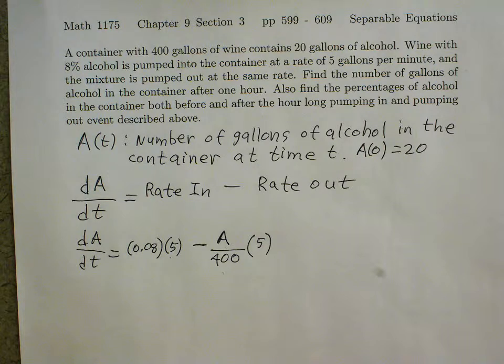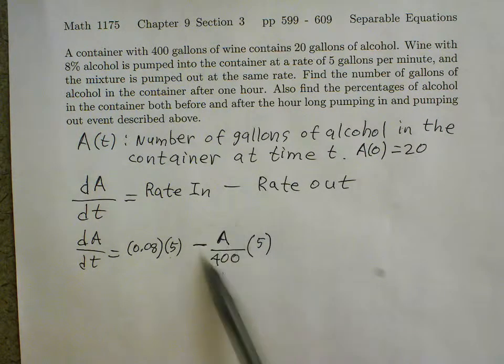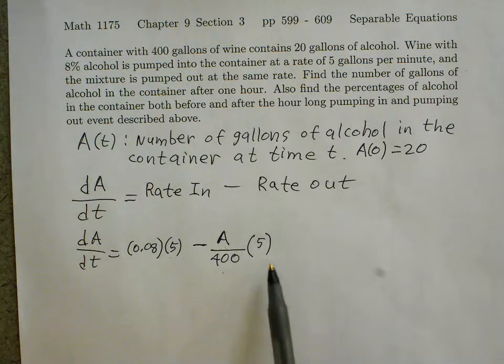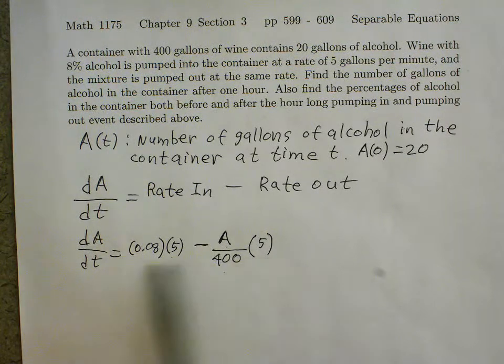If you divide that by the total number of gallons of wine in the container, it gives us the decimal form of the percent of the alcohol at that instant. And it's being pumped out at 5 gallons per minute. So this is our differential equation that we can solve.